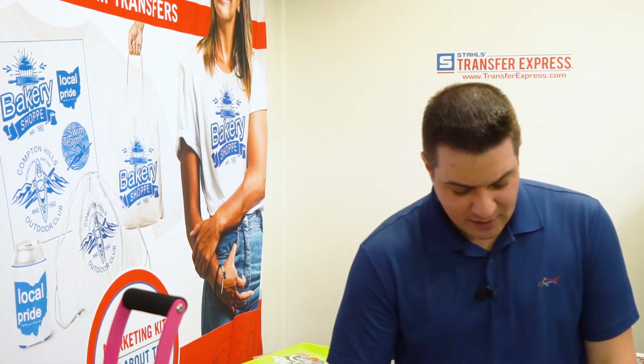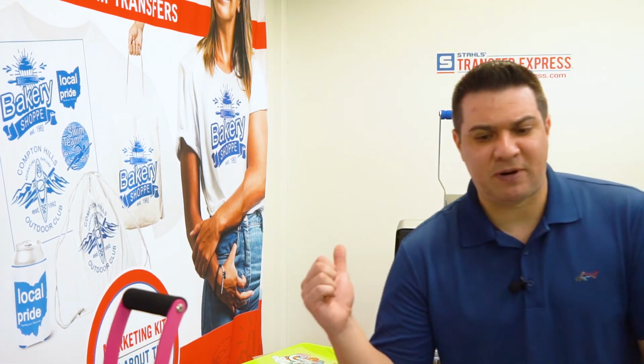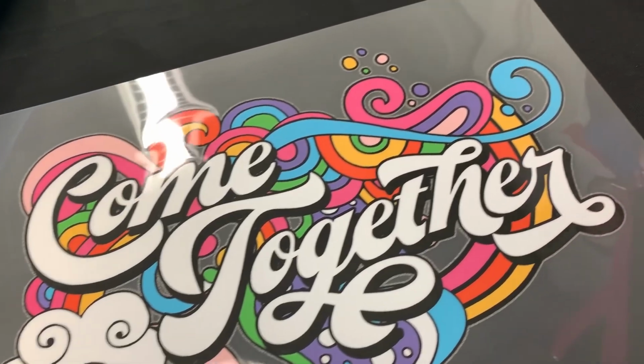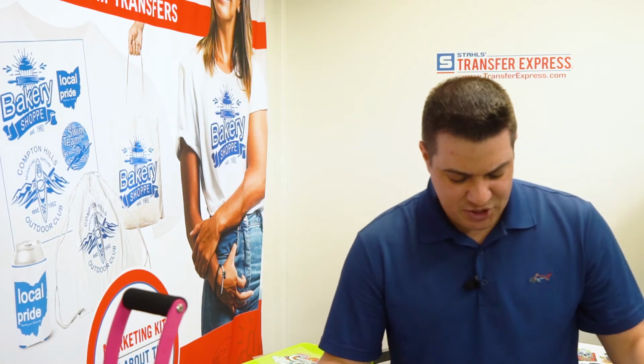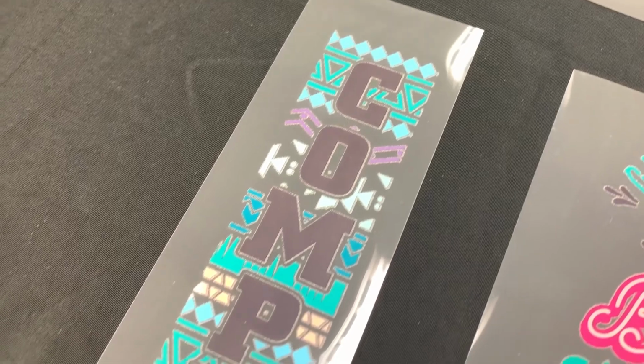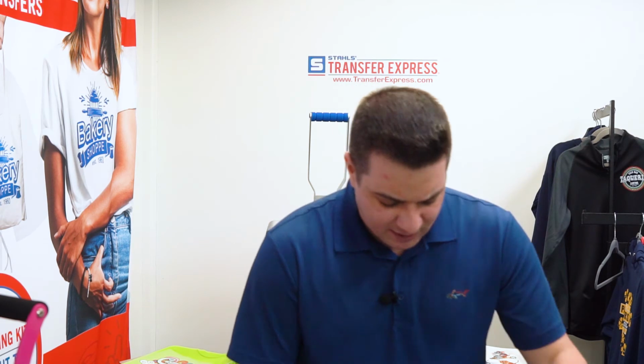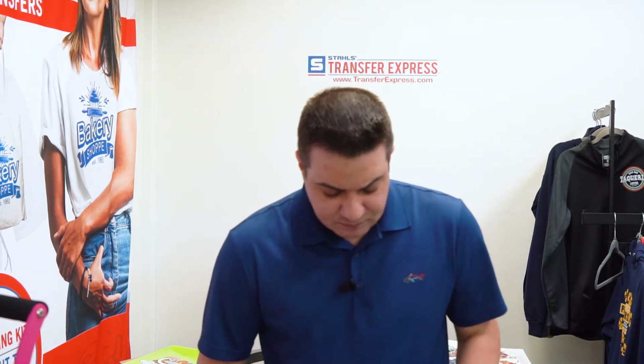Again, all of this is on transferexpress.com under Ultra Color Soft and or Stretch Litho Matte. We also have a larger size here, and that's what I just pressed. I pressed a larger size here, which you can fit one image into that 11.5 by 8 3/4. And if you're just doing something like a sleeve print or a leg print, we also do offer an 18 by 5.5. This one's obviously a little bit smaller, or you can actually get an 11.5 by 8 3/4 as well, as we saw here with this one. So a lot of different options here to choose from.